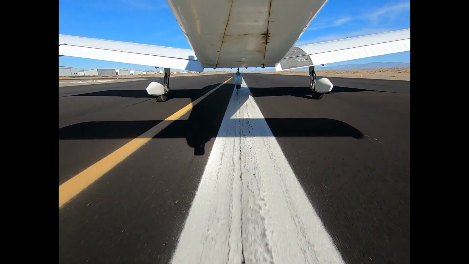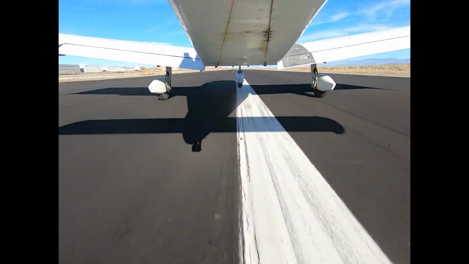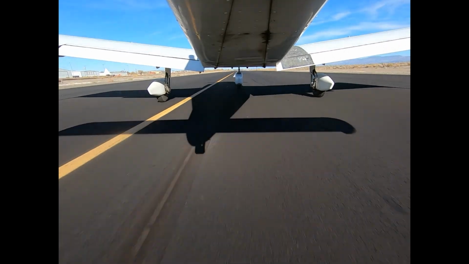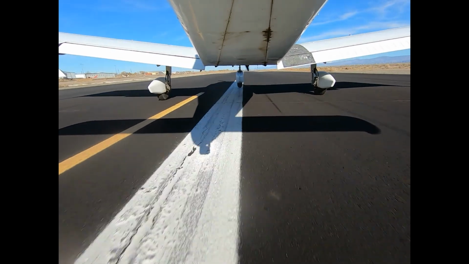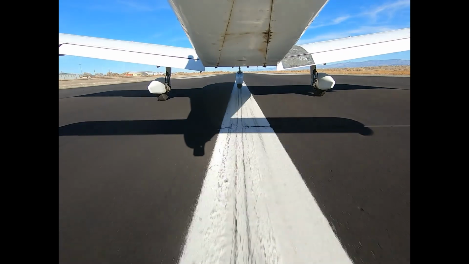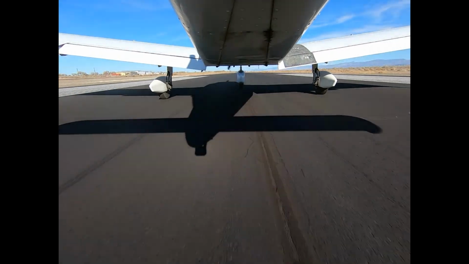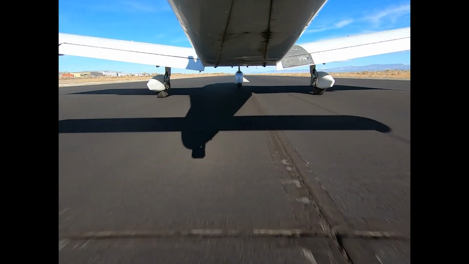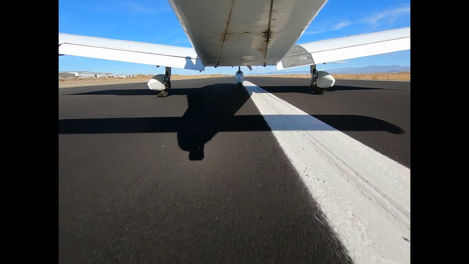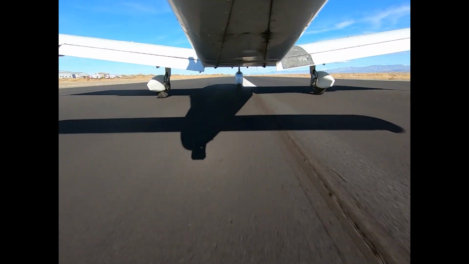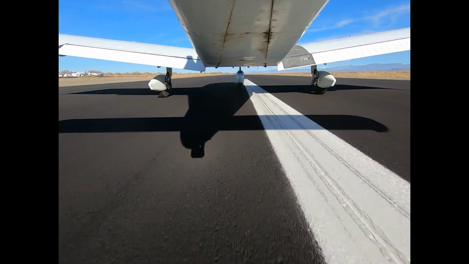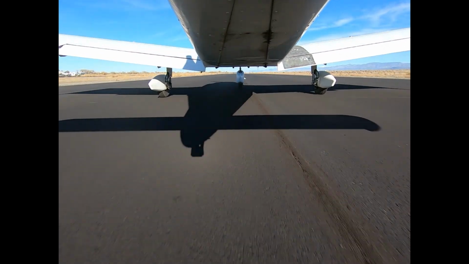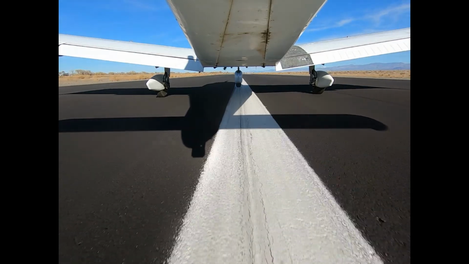You're not done flying when you're on the ground. There's still gusts that can blow you sideways that you've got to counteract with the tail. Sometimes in extreme circumstances you have to counteract crosswinds with aileron even. So you've got to stay on it until it's tied down.